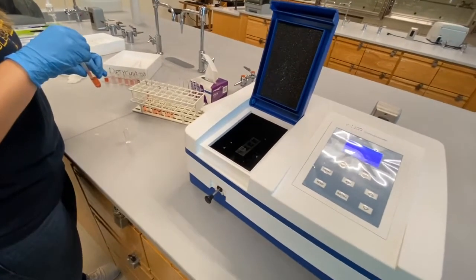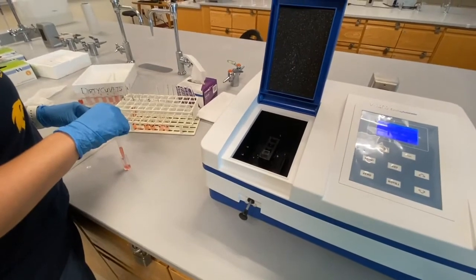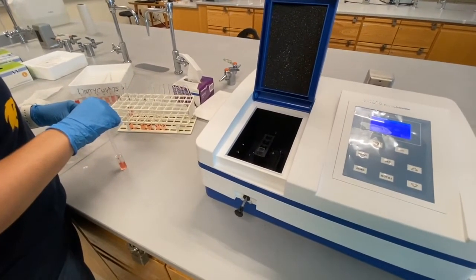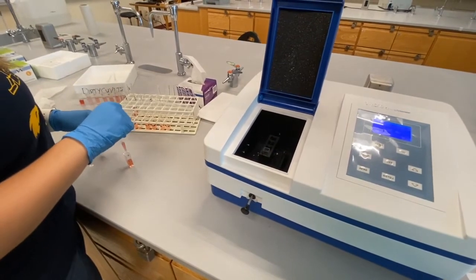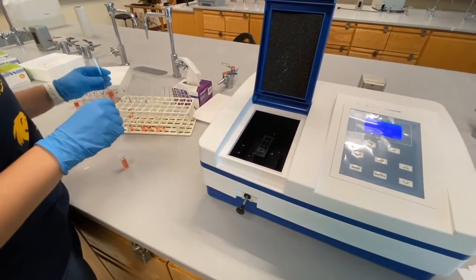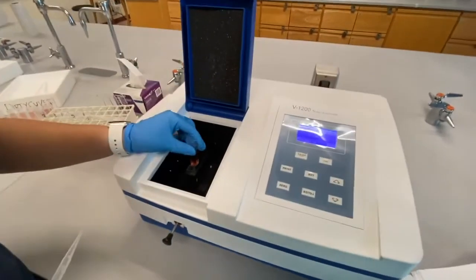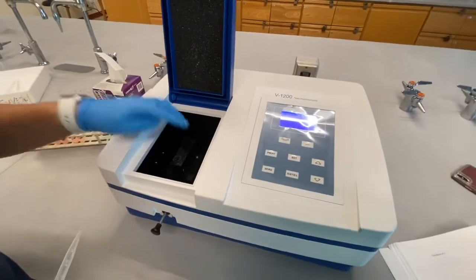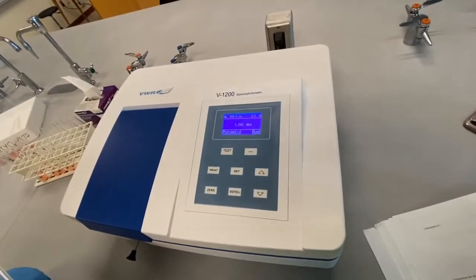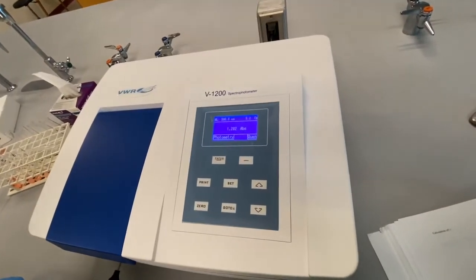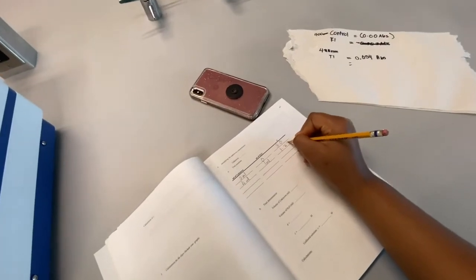So now we're about to find out the absorbance. So the absorbance is 1.282.